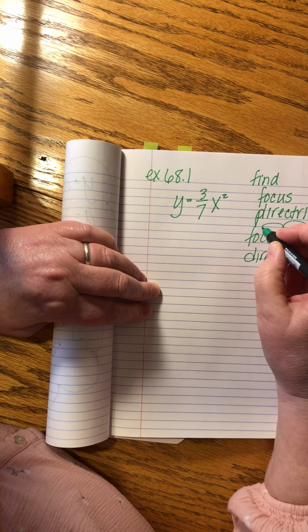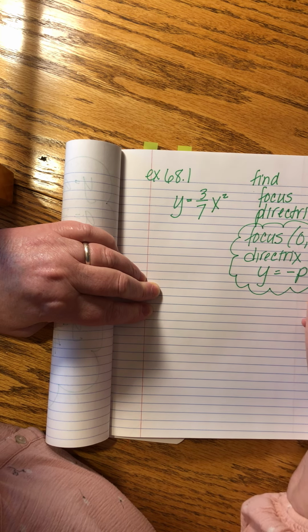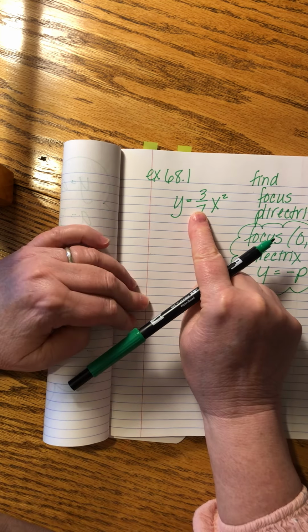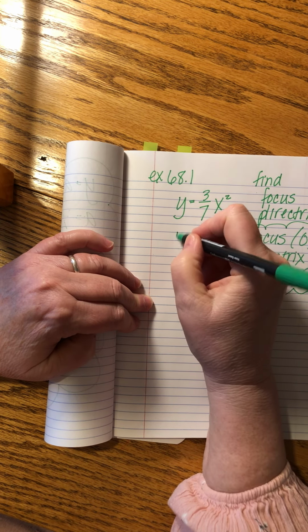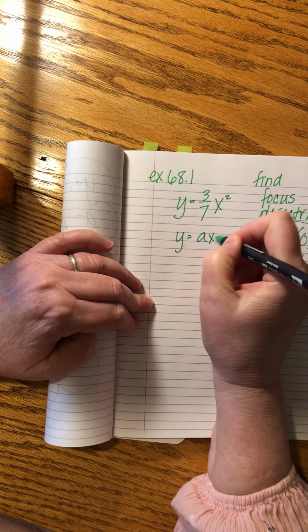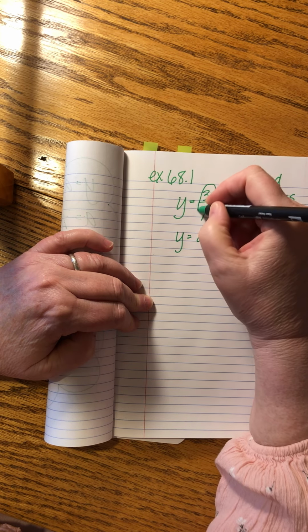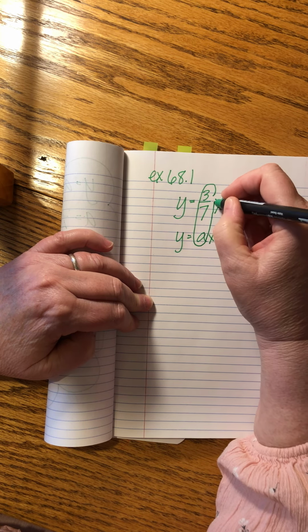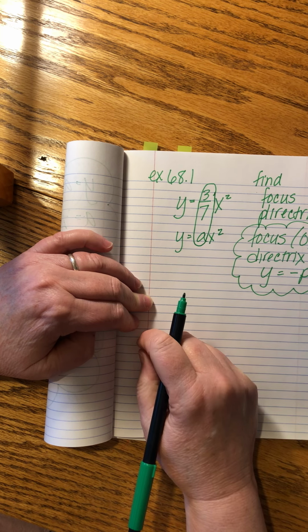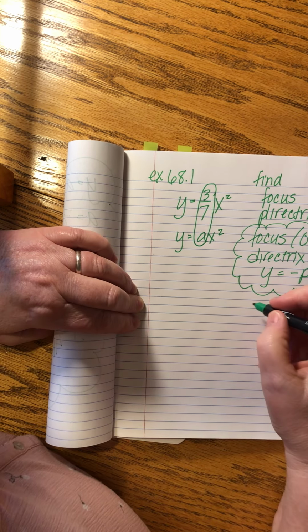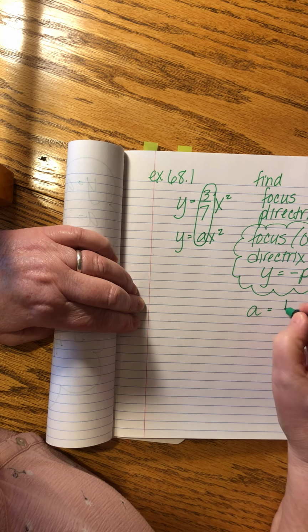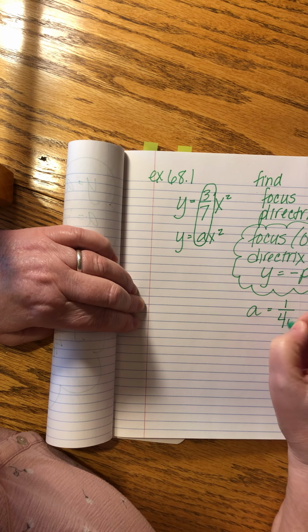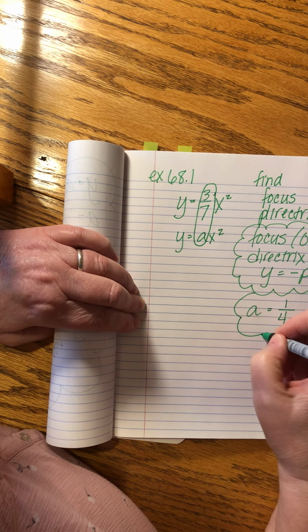So somehow we have to figure out what the value of p is in this equation. We know that this part is called a, right? It's the bit in front of the x squared. And we also said that that coefficient a equals 1 over 4p. Aha!